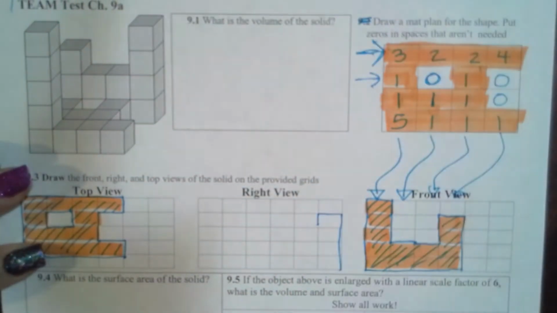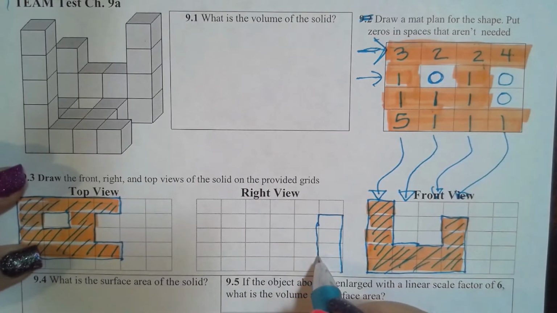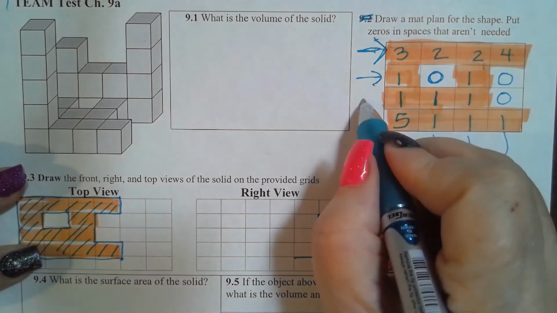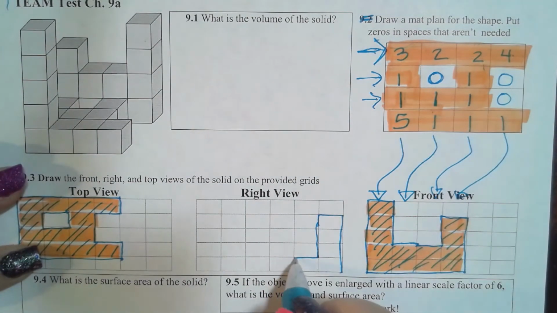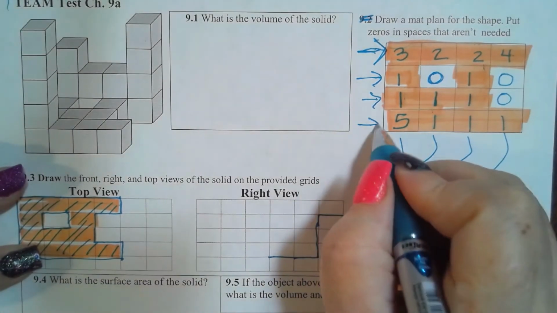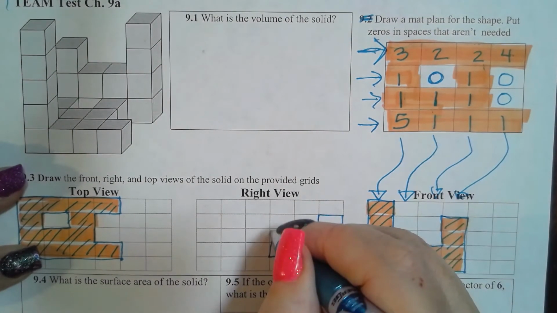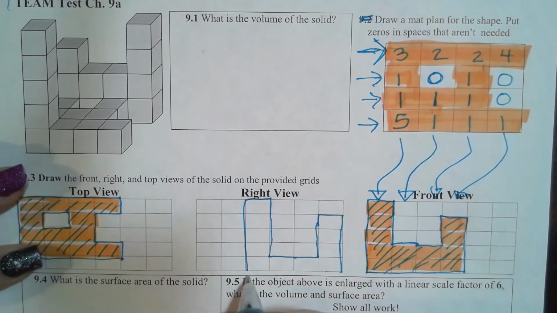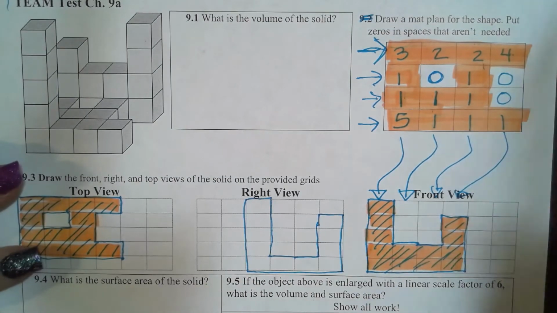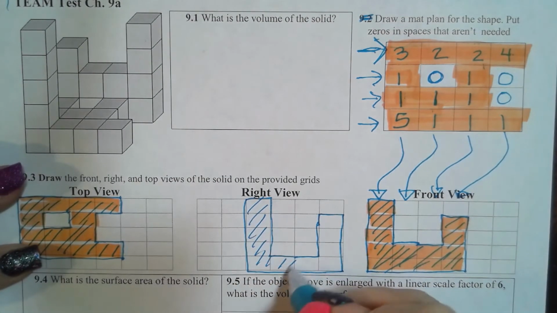Then my biggest number is 1. So I'm going to only go up 1. And then my biggest number is still 1. And then finally my biggest number is 5. And so this is what it's going to look like from the right.